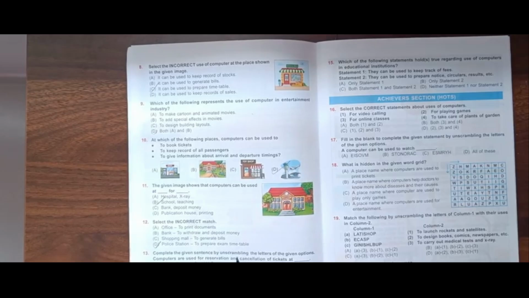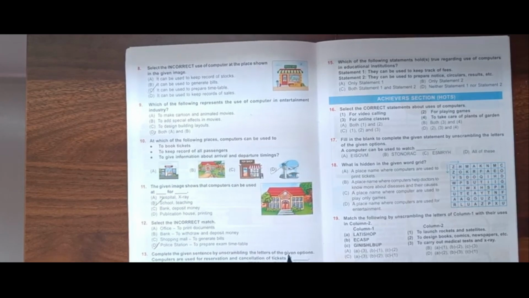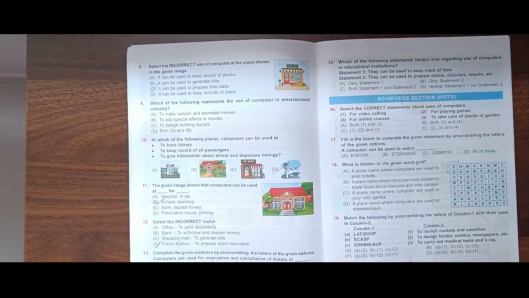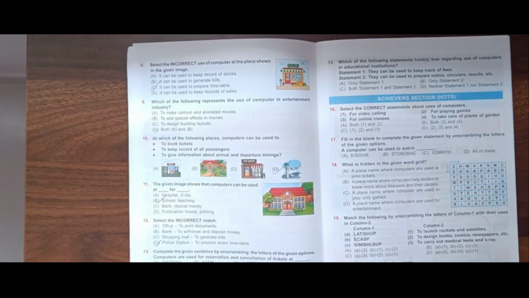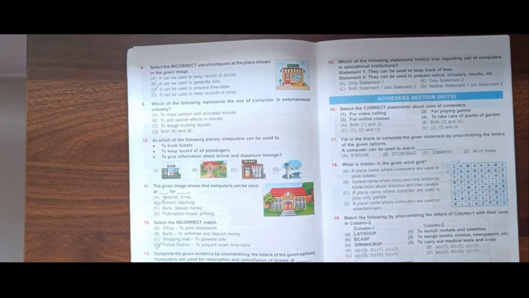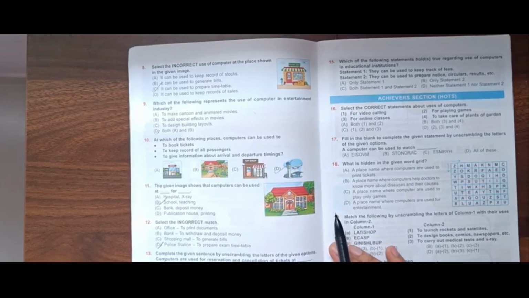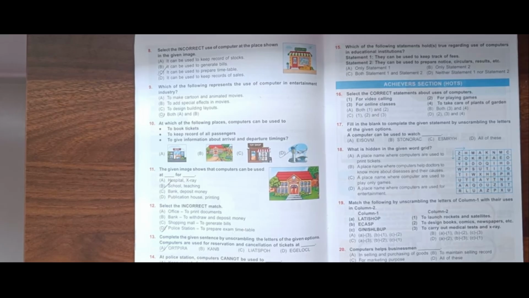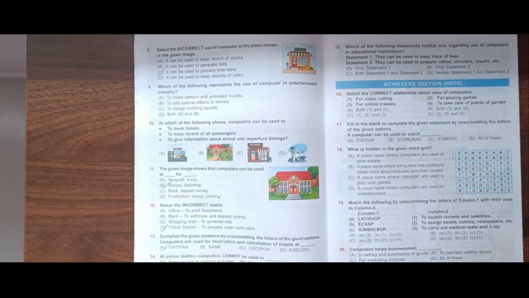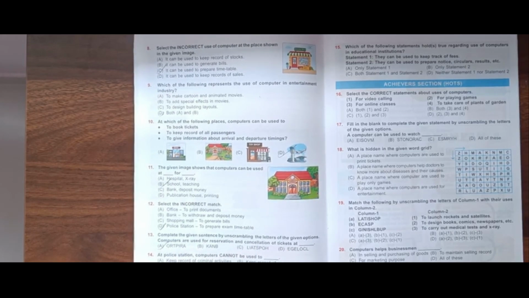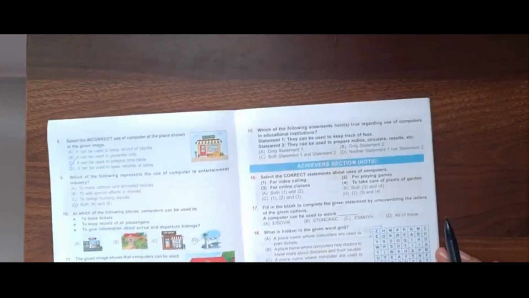Complete the given sentence by unscrambling the letters of the given pictures. Computers are used for reservation and cancellation of tickets. This is an airport, this is a bank, this is a hospital. So the answer is airport. Next: at a police station, a computer cannot be used to keep records of criminal activities, medical reports, or records of criminals, or both B and C. So the answer is D, no medical reports. We use medical reports in a hospital.